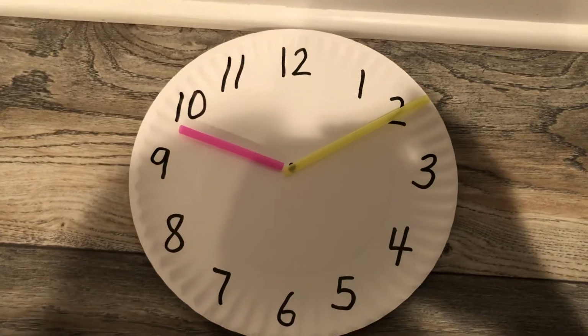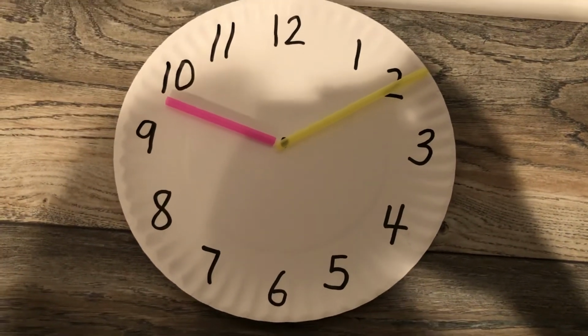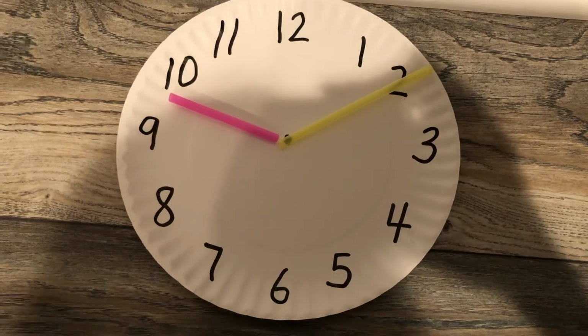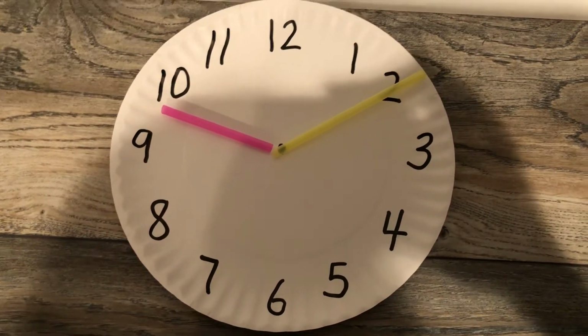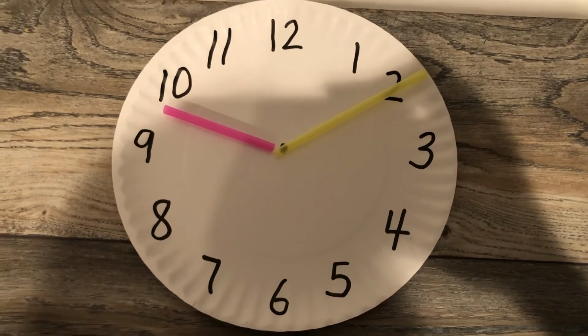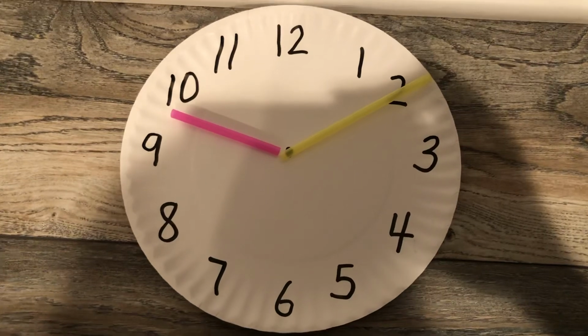So I suggest that on the days that we don't have math, you work with your clock and practice at least 5 different times a day, okay? So practice makes perfect, and I'll see you back for another math lesson this week on telling time. Okay, have a good day.